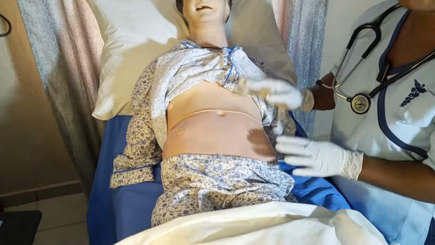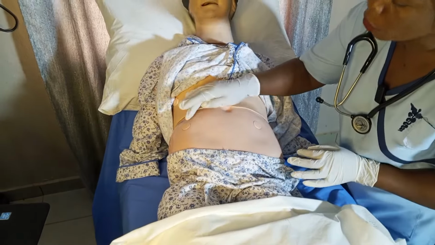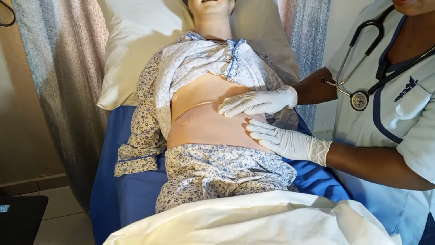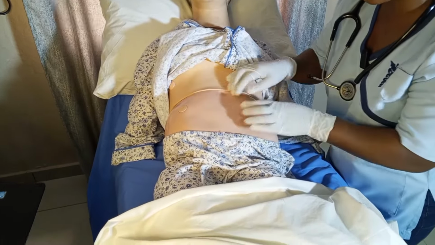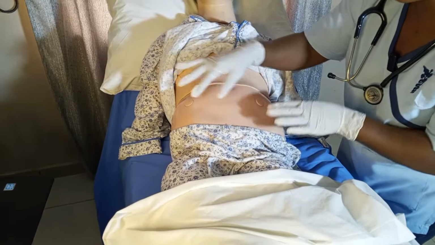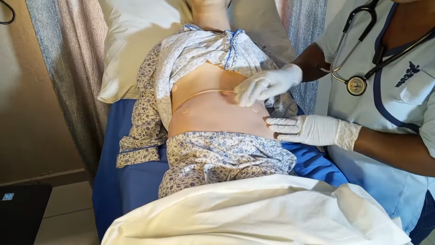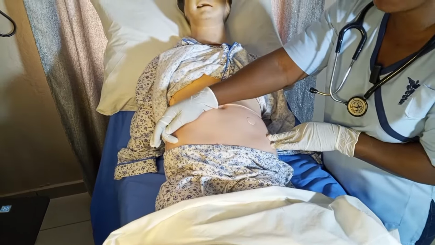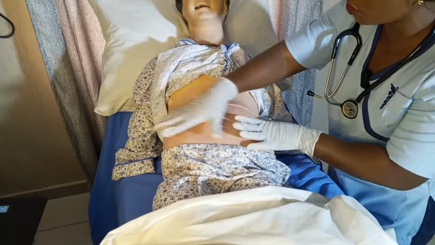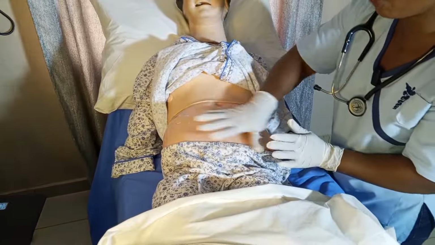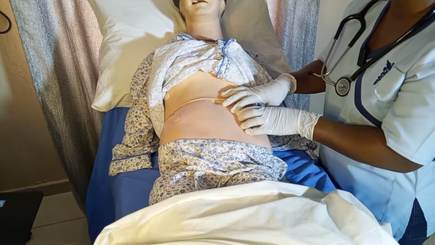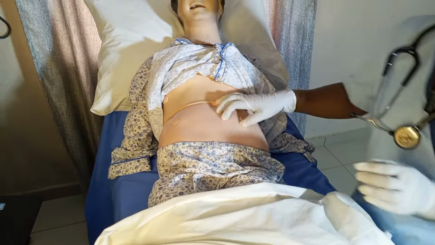Also, you inspect the skin of the patient. You observe the skin around the abdomen. Is the skin around the abdomen discolored? Is there any discoloration? Is there any striae or stretch marks? All this you note, you observe them. Is there any surgical scar, maybe the patient had laparotomy or appendectomy? Then you observe the general appearance of the skin and any other observation you made on the skin of the abdomen.